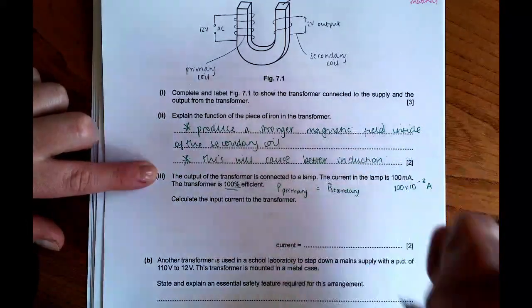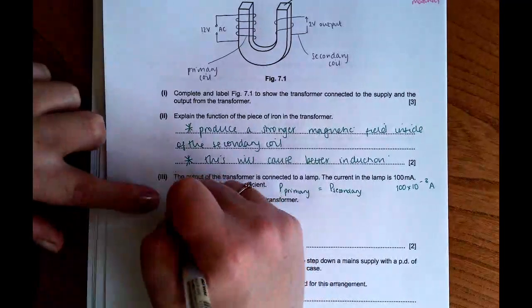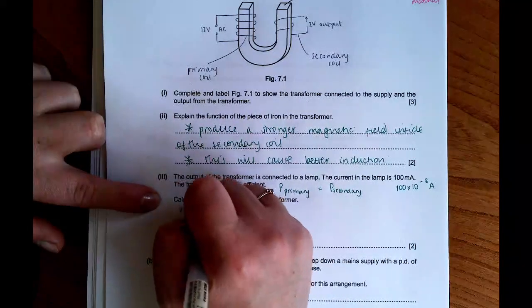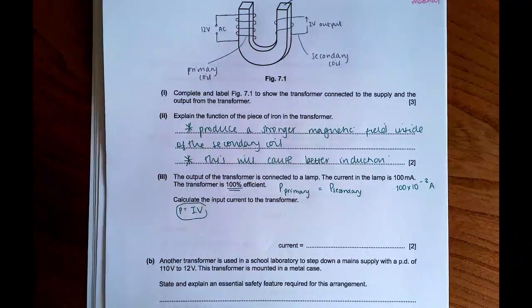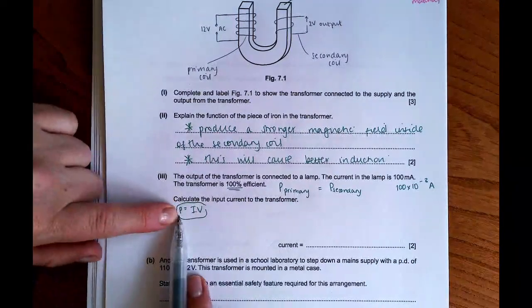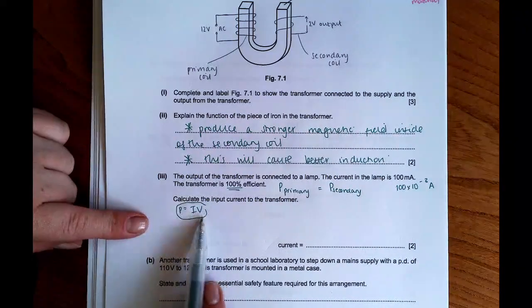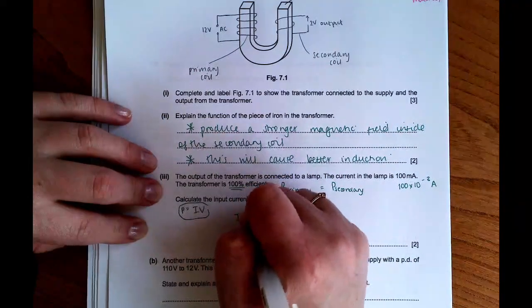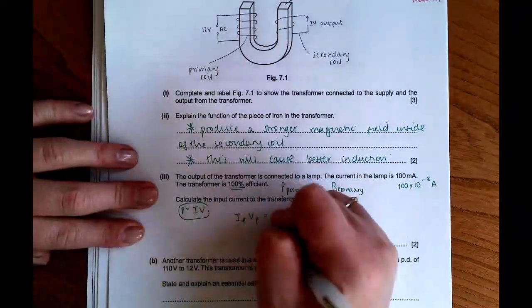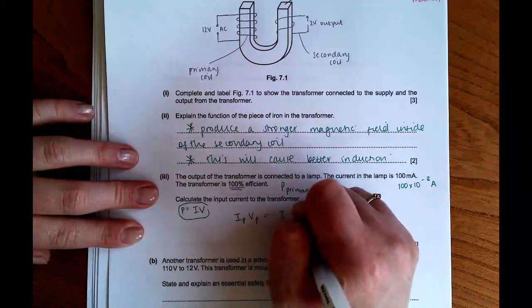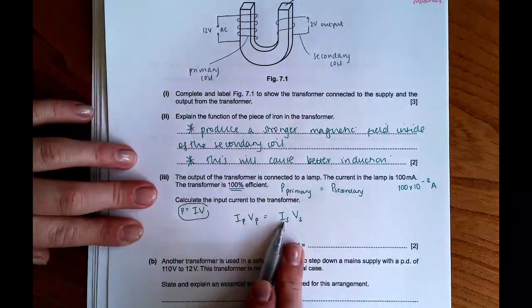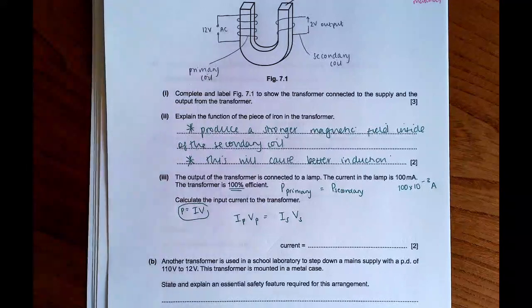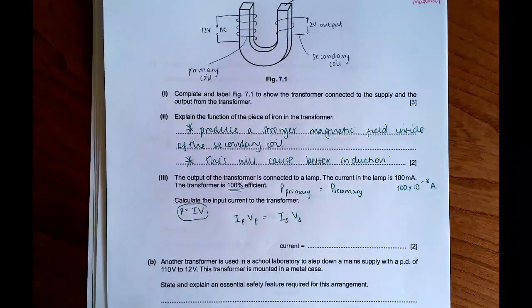That's what we know. There's no power loss. Okay, and we know that P is equal to IV. So power is equal to current times voltage. So power in the primary will be current in the primary multiplied by voltage in the primary. So IP VP must be equal to IS VS. Current in the secondary, voltage in the secondary, because the products have to be the same.